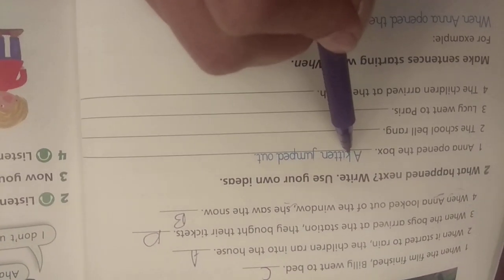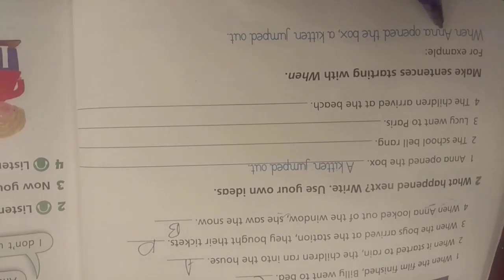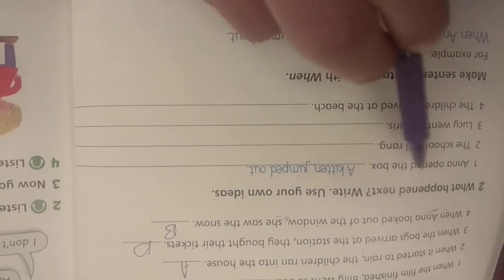And after that, we want to link these 2 sentences to be one sentence. Look here. When Anna opened the box, comma, a kitten jumped out. Here we wrote 2 sentences using simple past, and here we link these 2 sentences using when, putting a small letter where needed, and a comma, and at the end a full stop.